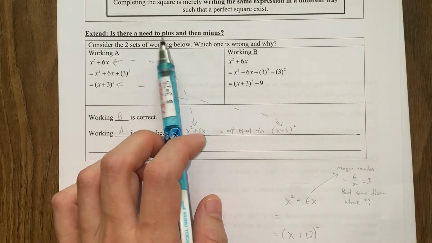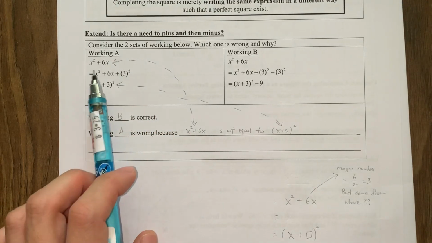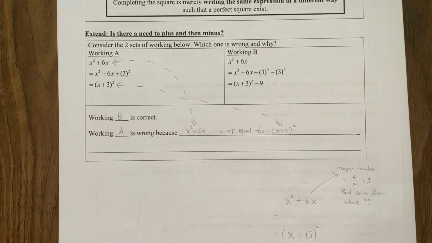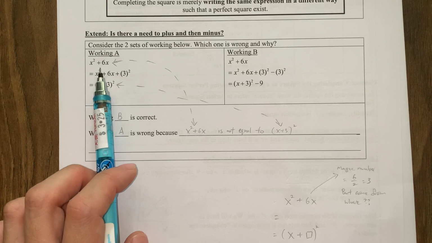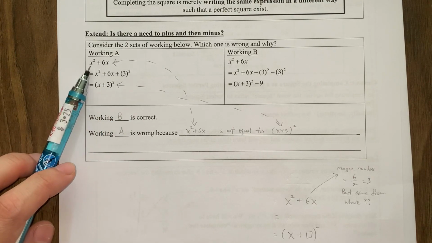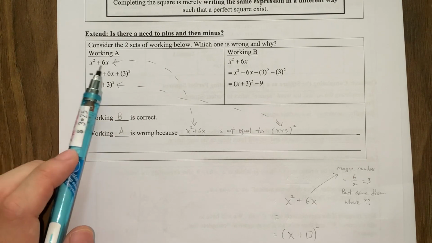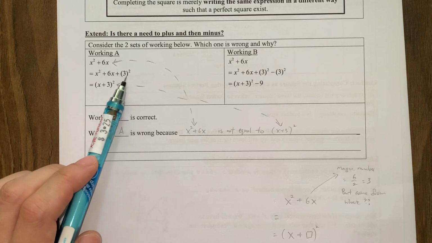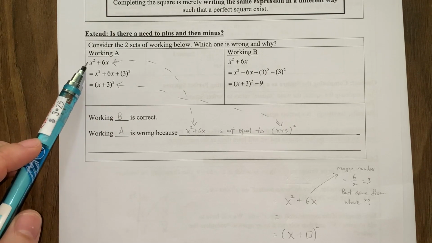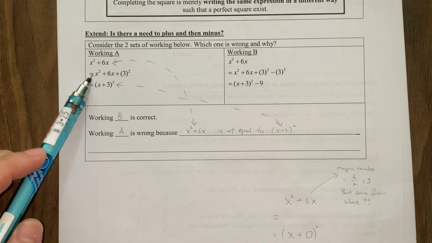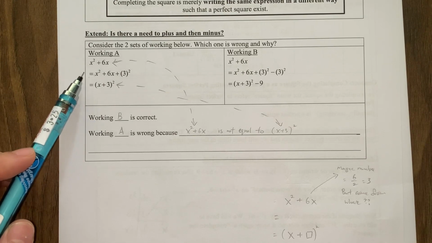So the question is why I must add then minus. If you look at these two workings here, it's important to see that this is actually the wrong working. Why? Because from here I added 3 square and continued on, but you don't realize that these two are already not the same, yet I still write equal, so I'm wrong.